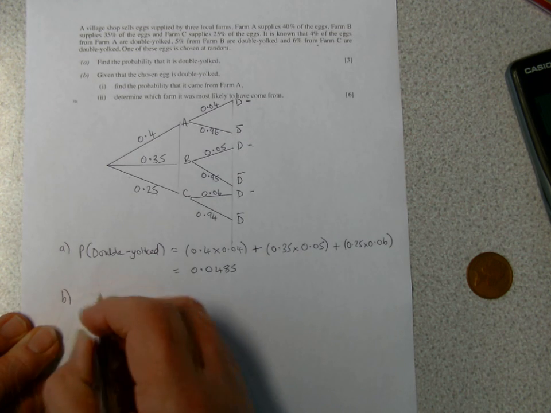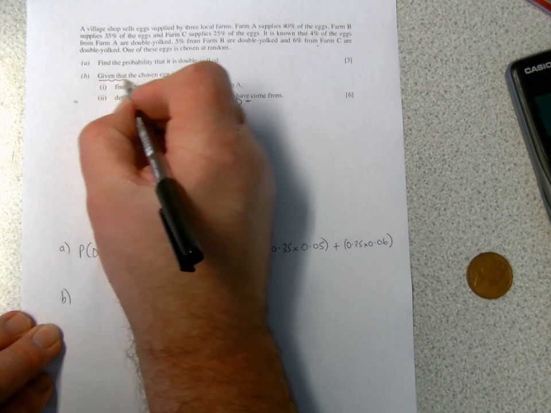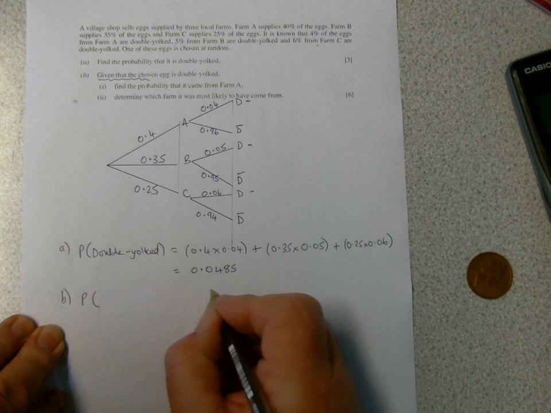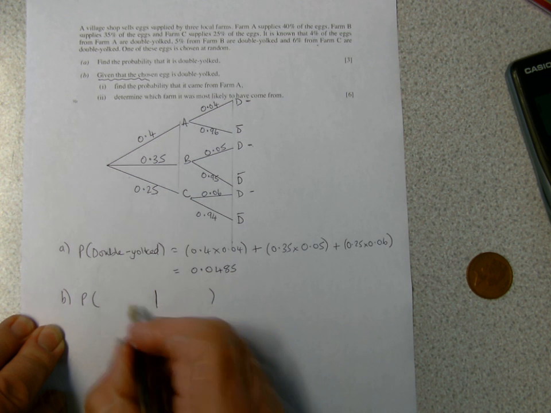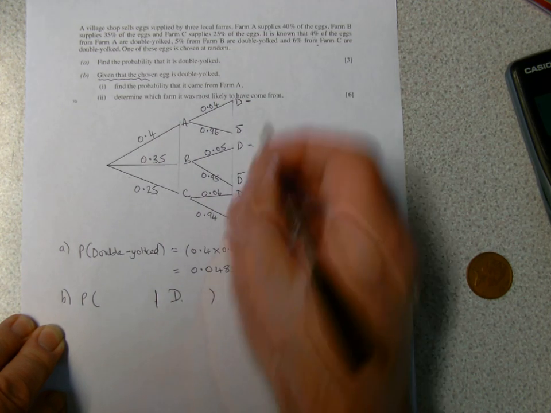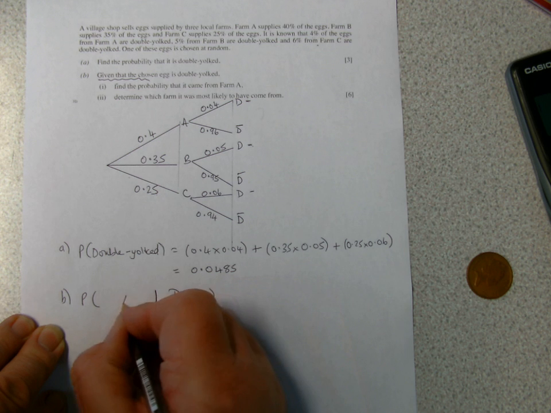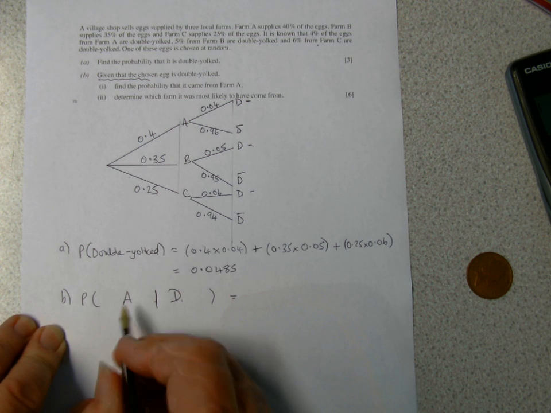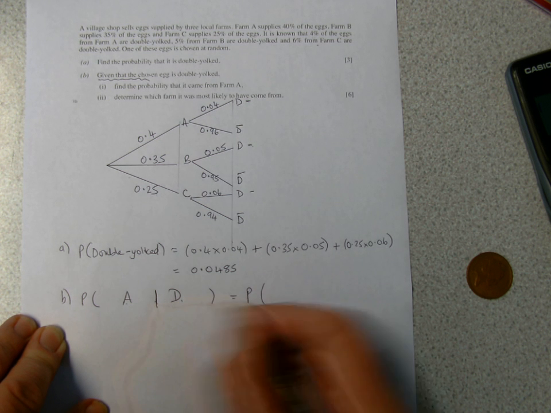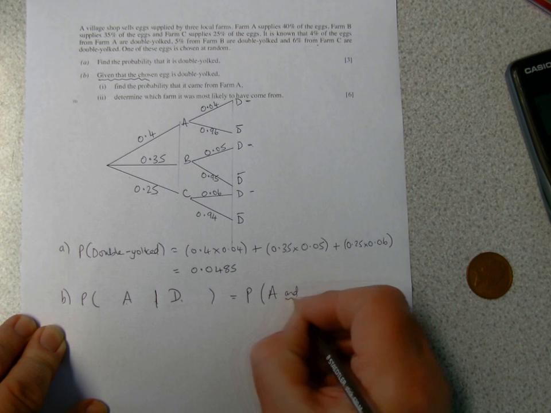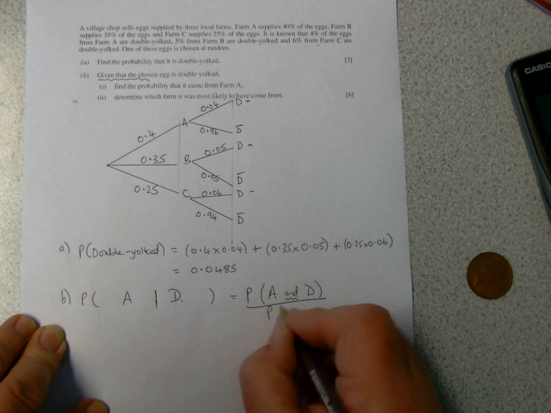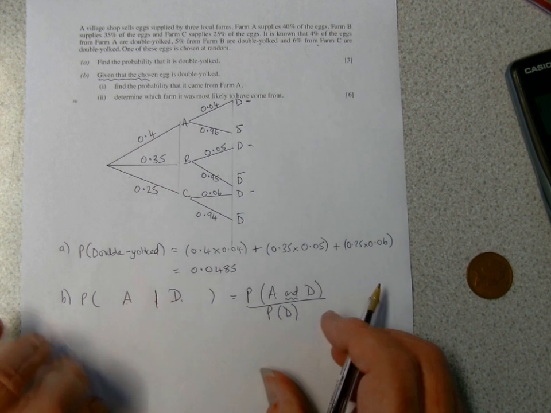And then part B, this is a conditional probability. It says given that. So when I open up the probability, put the bracket, put a line here, whatever I'm given comes after the line. So I'm given this double yolked, and I want to find the probability it came from farm A. So that's A given D. To open that up, I replace that line with A and D over the probability of what comes after the line, which is D, which is what I found out in the first part.